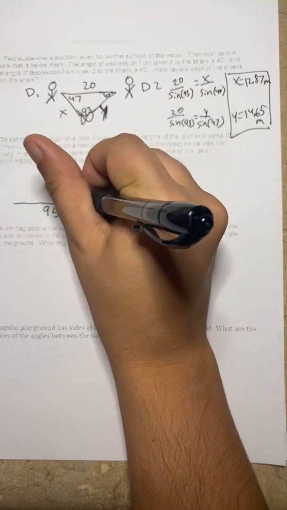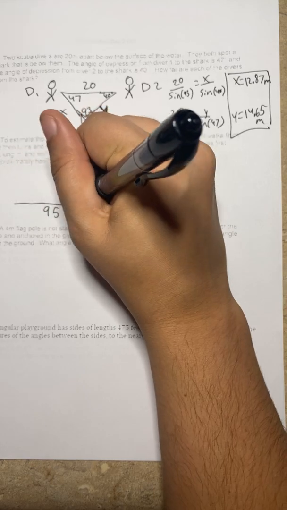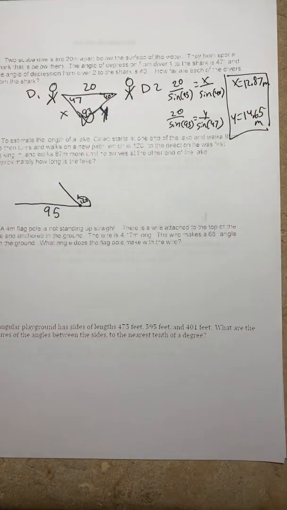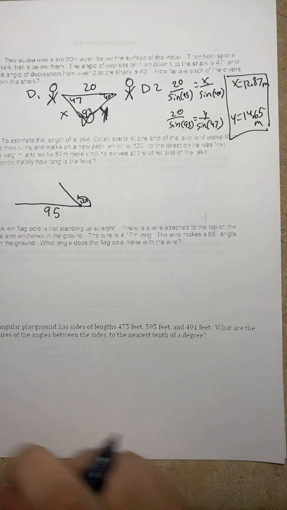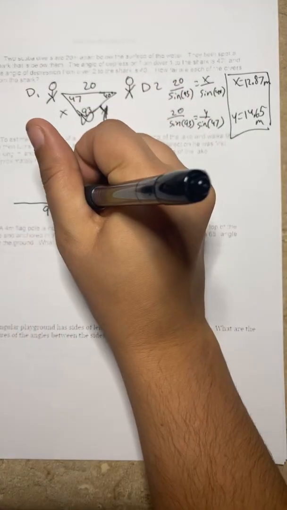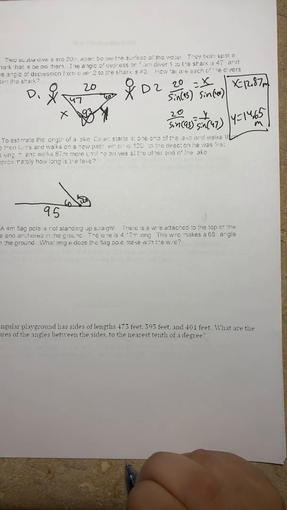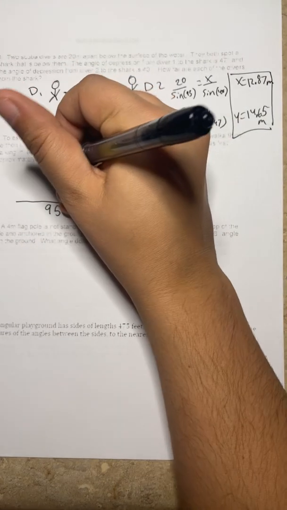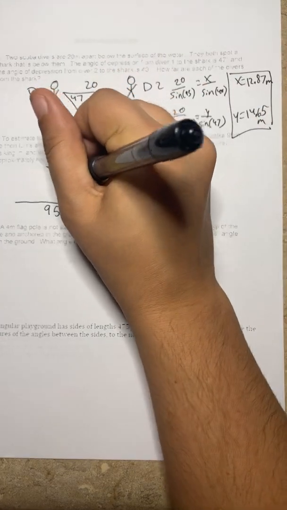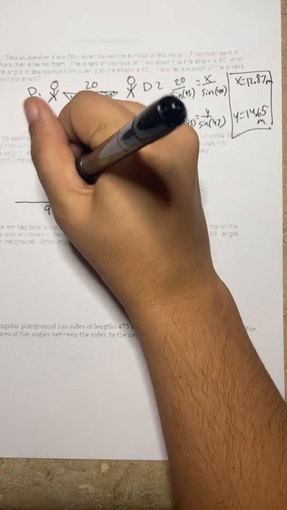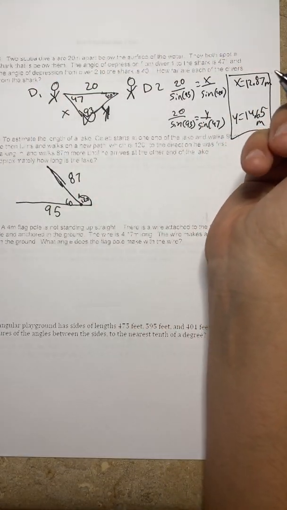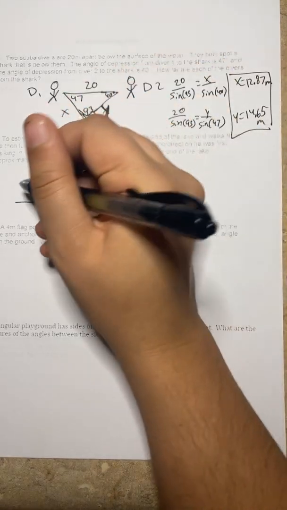He's going to turn 120 degrees and start walking again, which means that we need to subtract that from 180. So 180 minus 120 gives me 60 degrees. And then he walks 87 more meters, until he arrives at the end of the lake. How long is the lake?